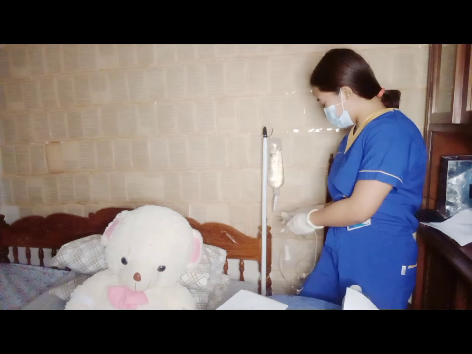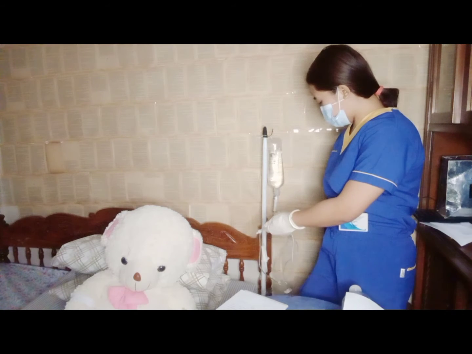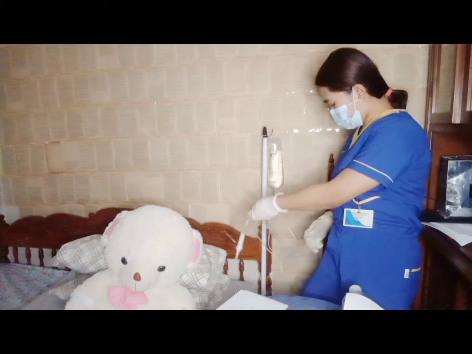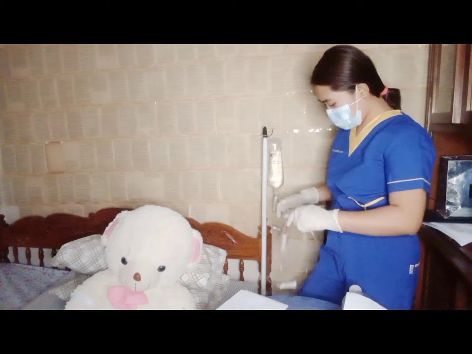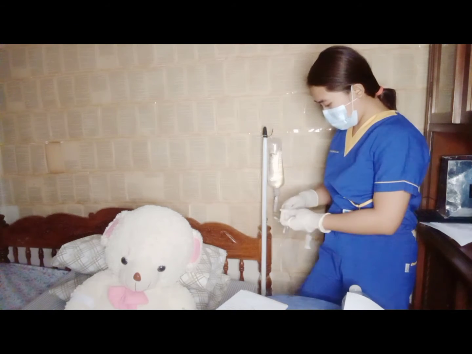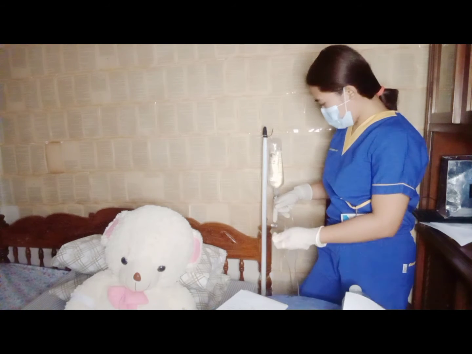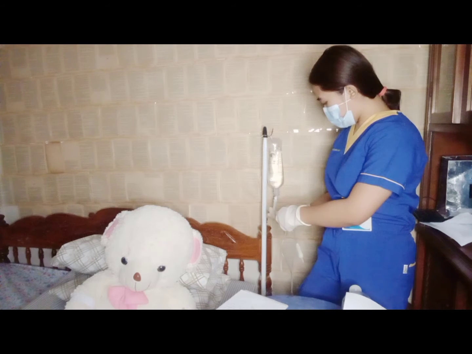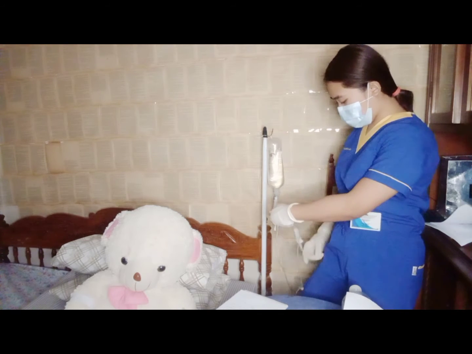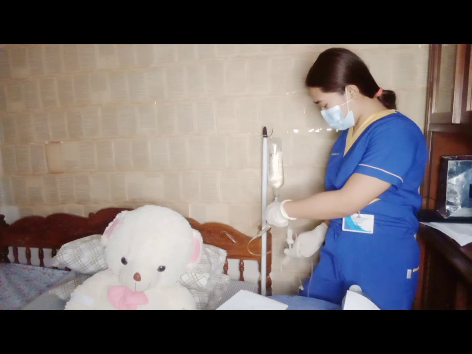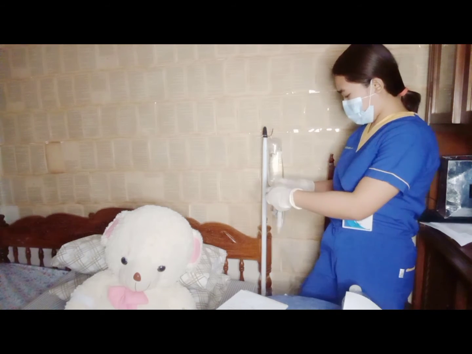Then let's open the clamp. Of course, the other clamp. And then prime the tube. Then after priming, we need to close the clamp sa may saline side, and of course close the clamp of the transfusion side.